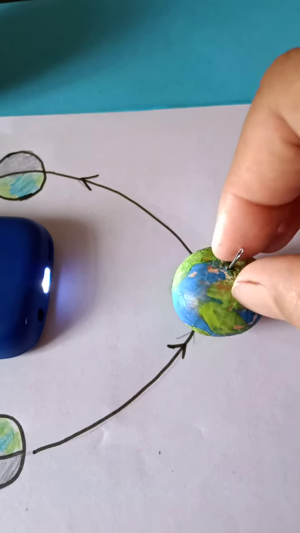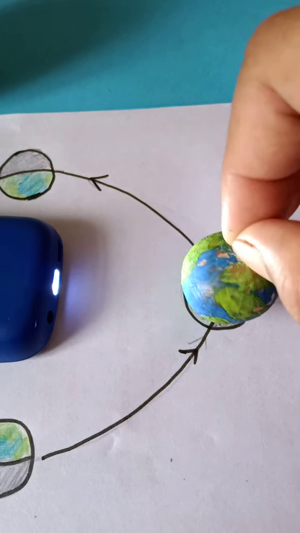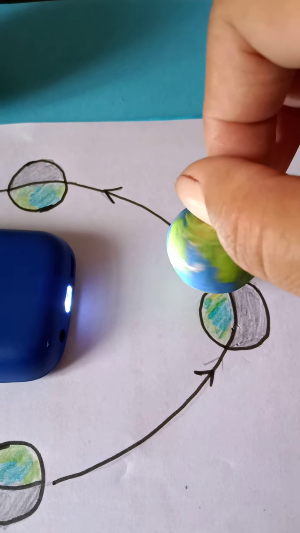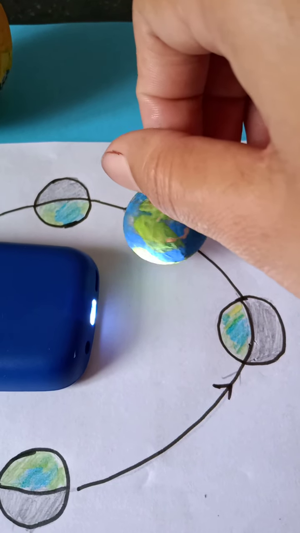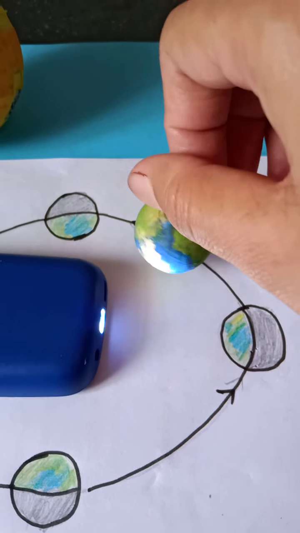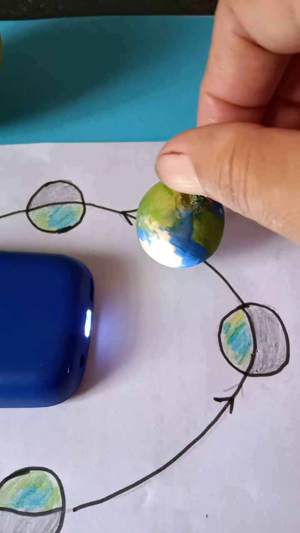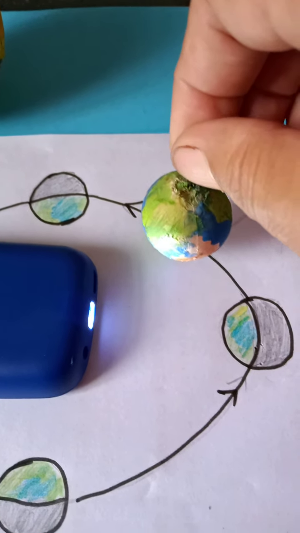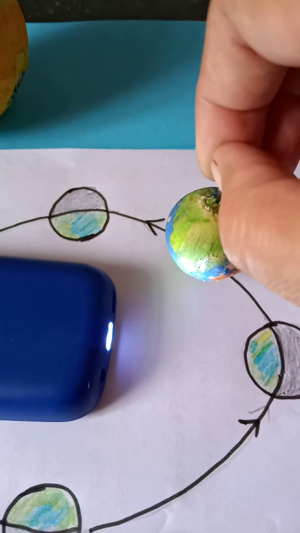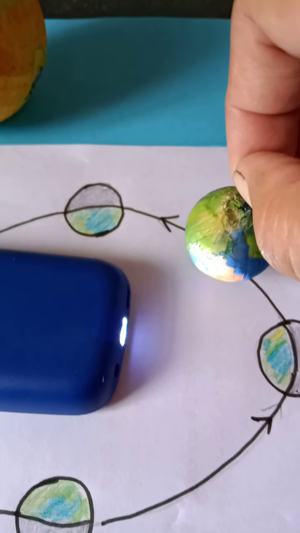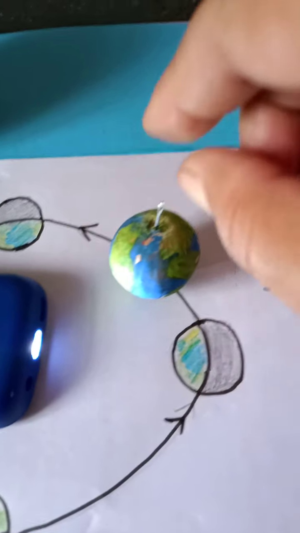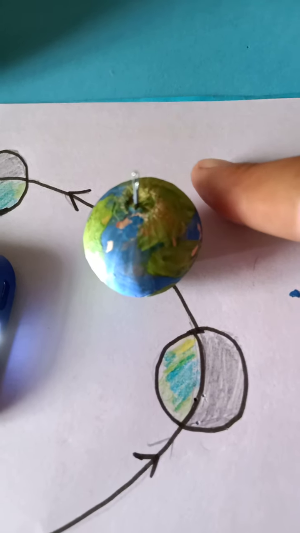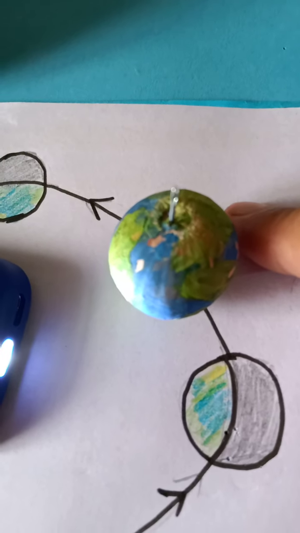It does not stick at one place and keeps on moving. It moves like this, like this, like this. It keeps on moving. This is how the earth moves around the sun. So the part of the earth where the sunlight falls observes daytime, and the part of the earth where there is no sunlight is dark and observes night.